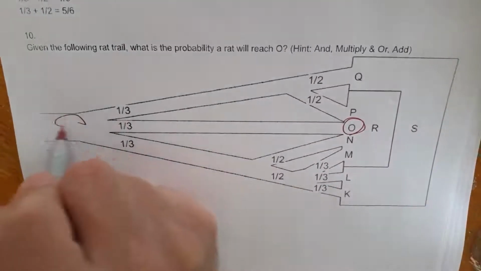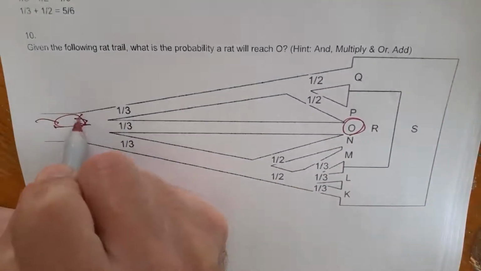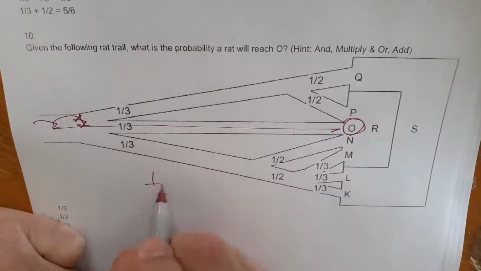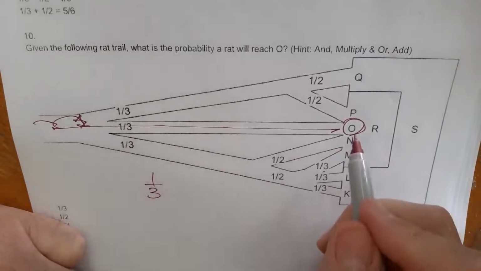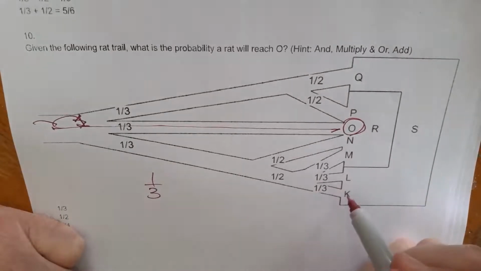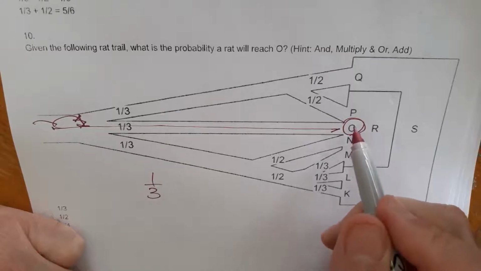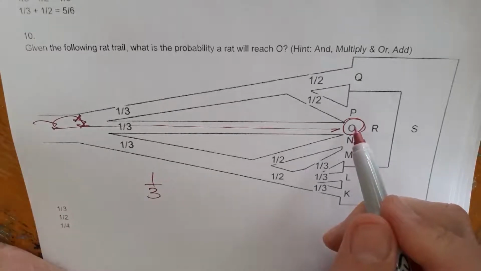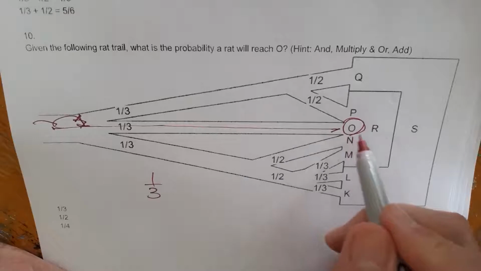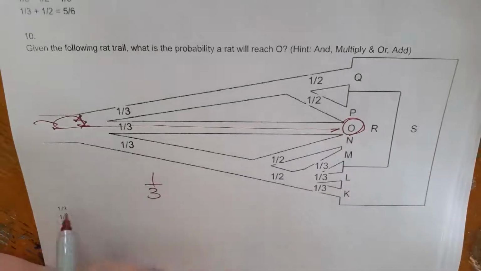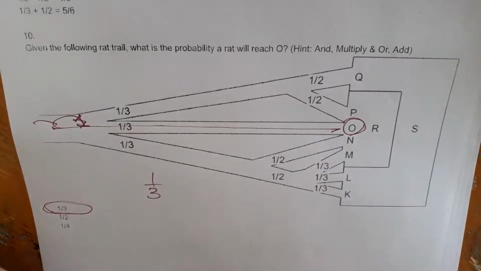Okay, well, here's the rat back here at the beginning. Look at this. Only 1/3. That's a 33% chance it gets to O. This one was 1/18th. This was 1/18th. This was 1/18th. This was 1/6. And this is 1/3. I don't know if you can tell, but it's highly likely the rat's going to end up at O compared to these other probabilities. 1/3.